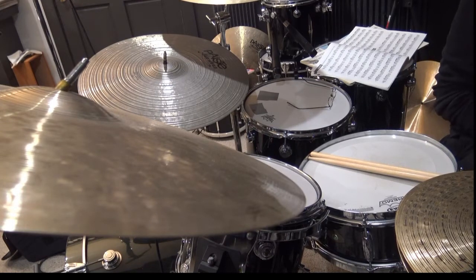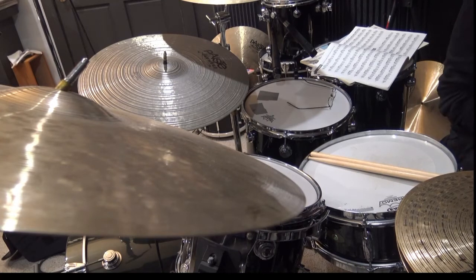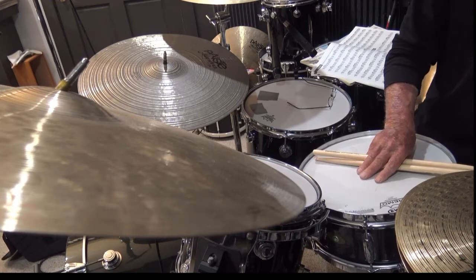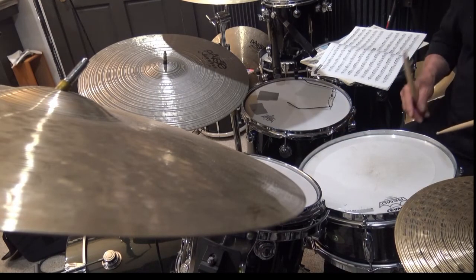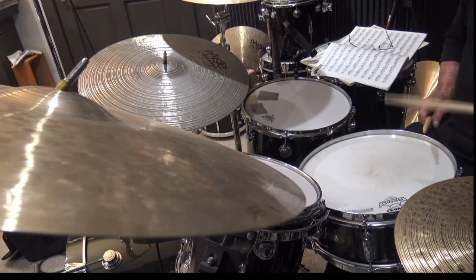Now, 3 against 2 means it's a polyrhythm. 2 rhythms playing simultaneously, okay? So I'm going to play 8th note triplets with my left hand, and I'm going to play 8th notes with my right hand to the downbeat. Let me demonstrate that. Now this is really going to intensify your focus. Let me take my glasses, put them here before I kill them. So I'm going to do it real slow.